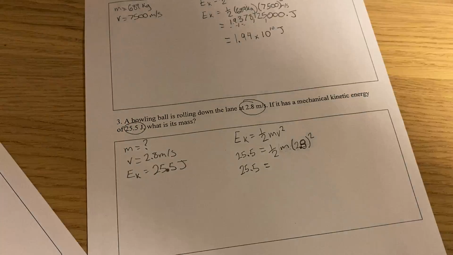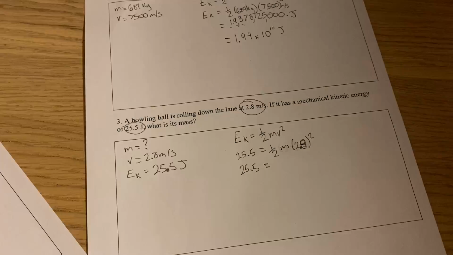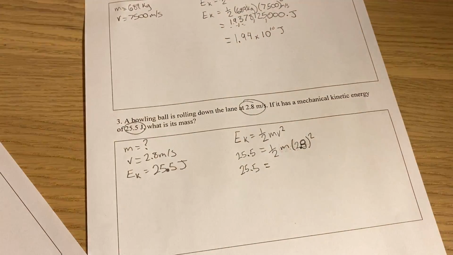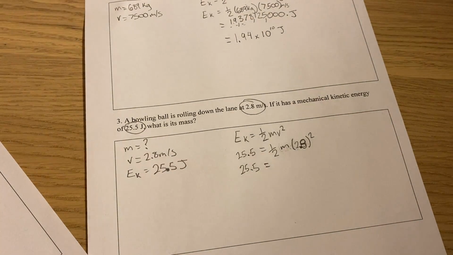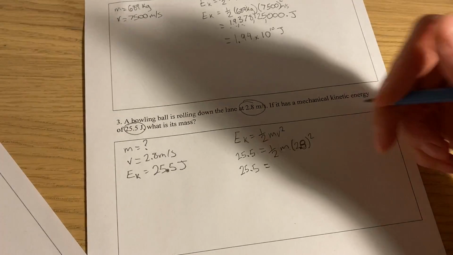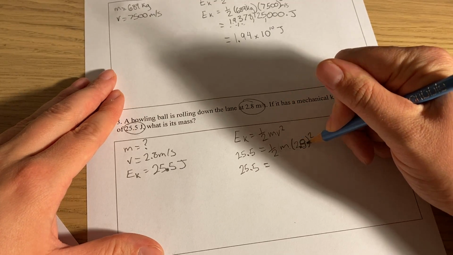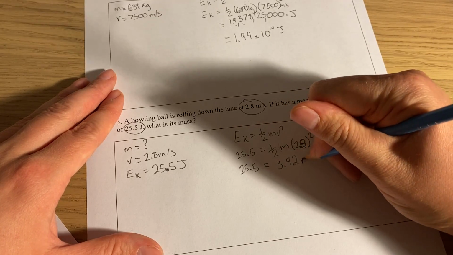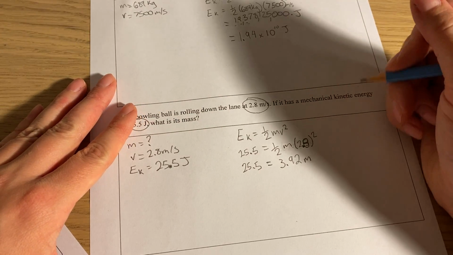I'm sorry you can't see my calculator. I'm using my computer because my phone is recording this. So I've got 1/2 times 2.8 squared. Again, if you're using a simple calculator, it won't do BEDMAS, so you should make sure to put in 2.8 squared first. Okay, so now I have 1/2 times 2.8 squared is 3.92 m. I haven't put my units in this time, I forgot. That's okay, as long as I remember them at the end.